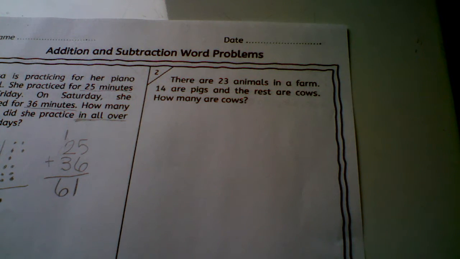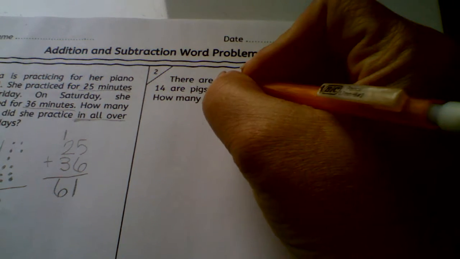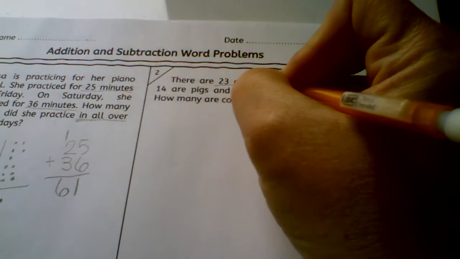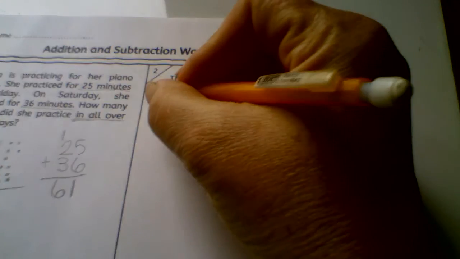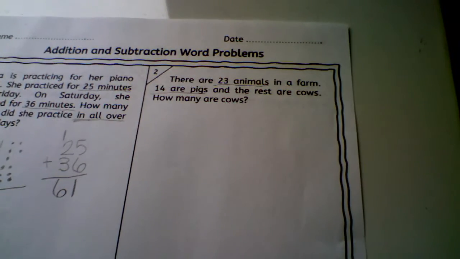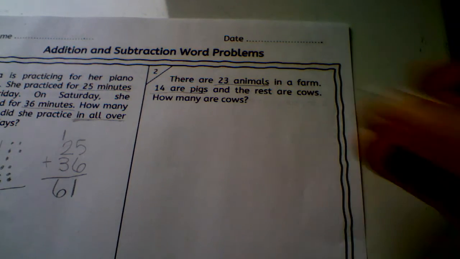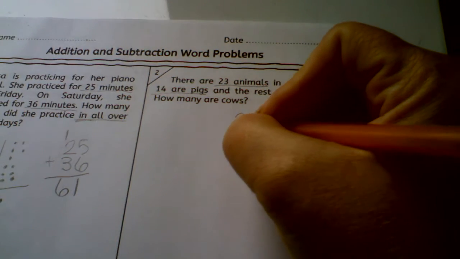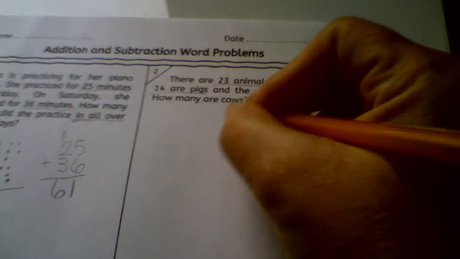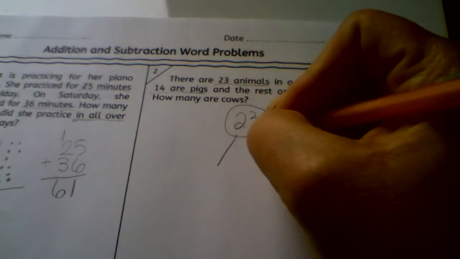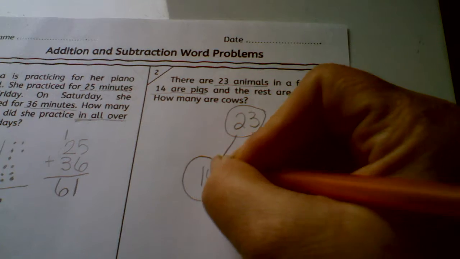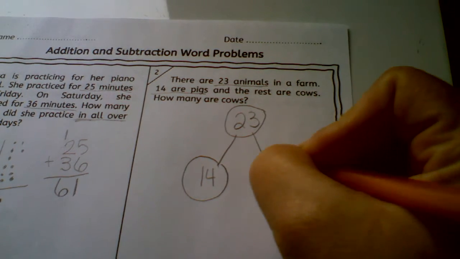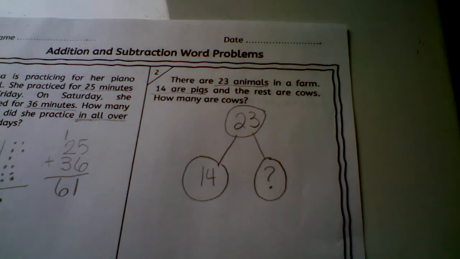We have 23 animals altogether. So that's our whole. And we know that 14 are pigs. That's one of our parts. So this one we could set up as a whole and two parts. We're looking for the other part.